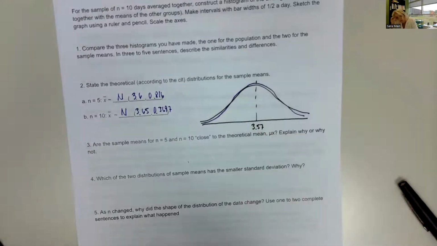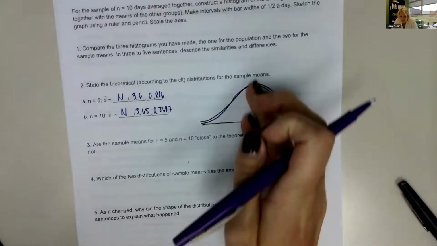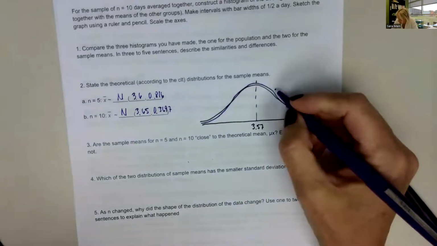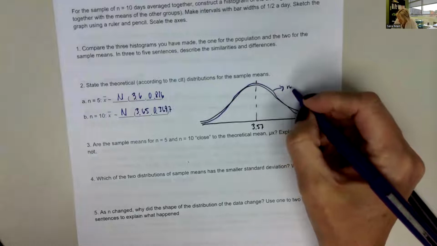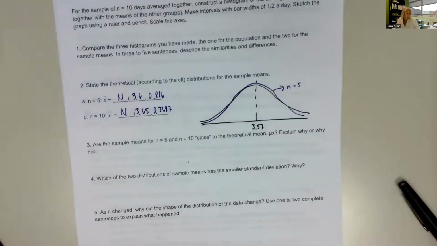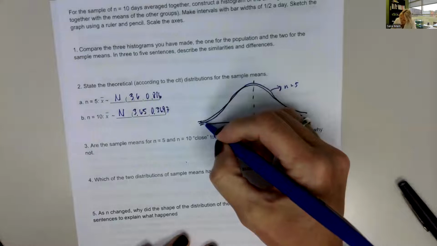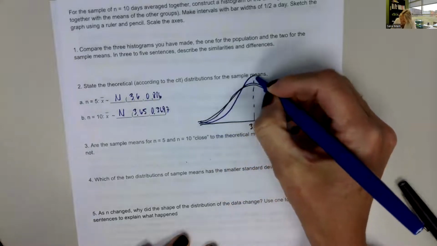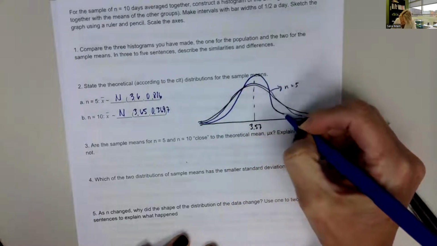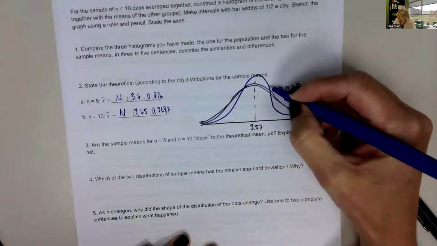Those were a little bit closer together, but still had the same center. And then we took the samples of size 10, and those were even closer together.